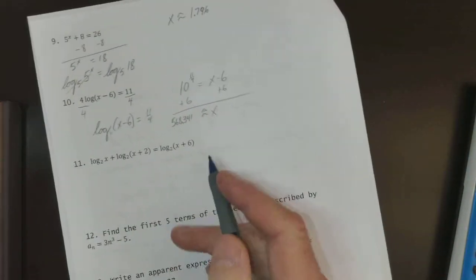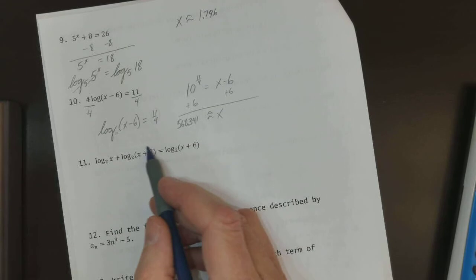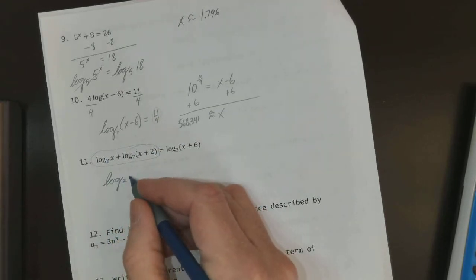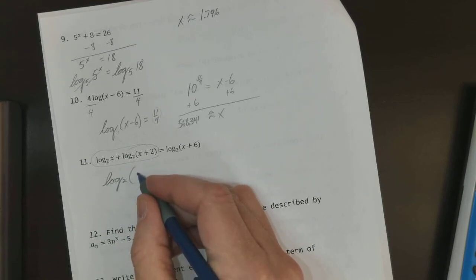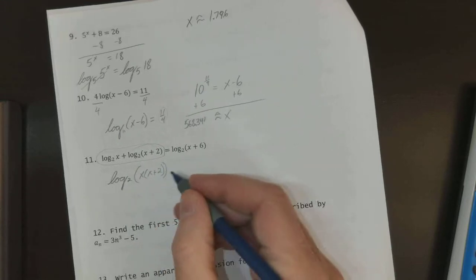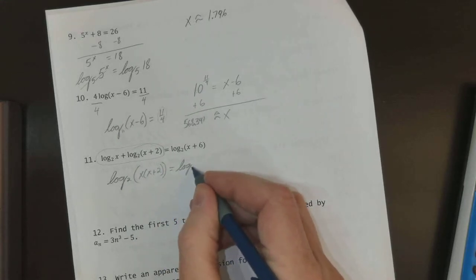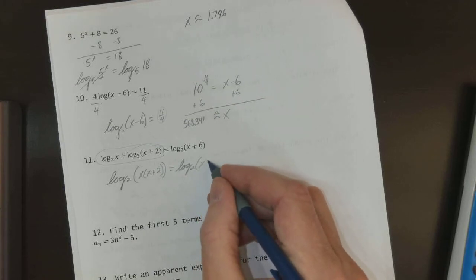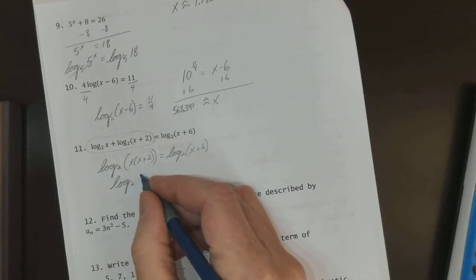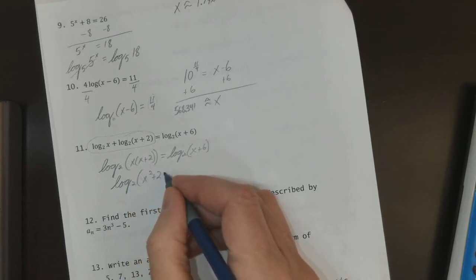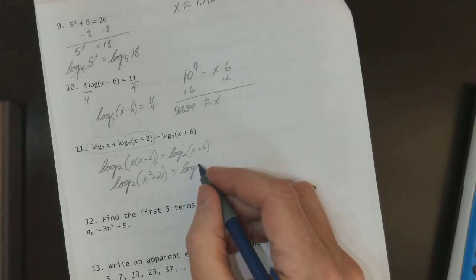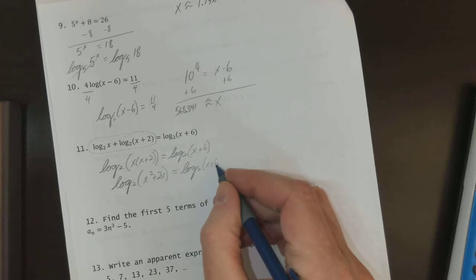All right, number 11. I'm going to use the product rule here and take the log base 2 of x times x plus 2 equals log base 2 of x plus 6, which is the log base 2 of x squared plus 2x, and the log base 2 of x plus 6.